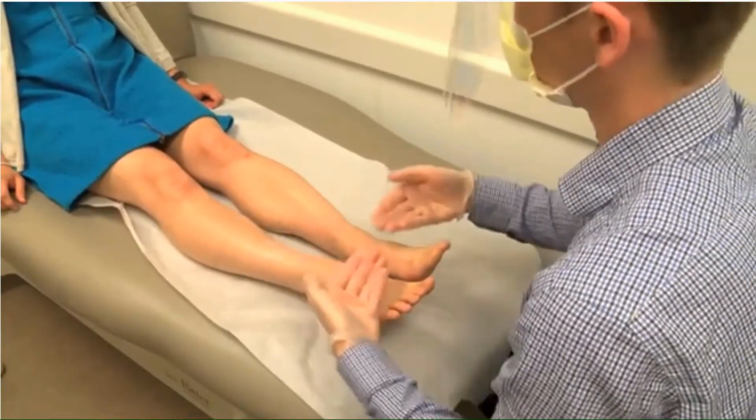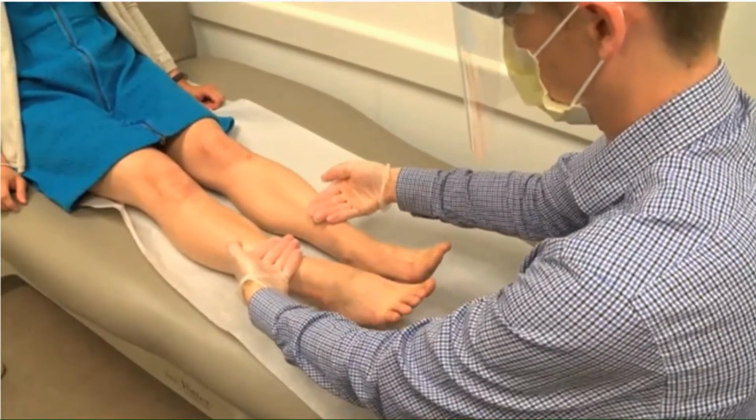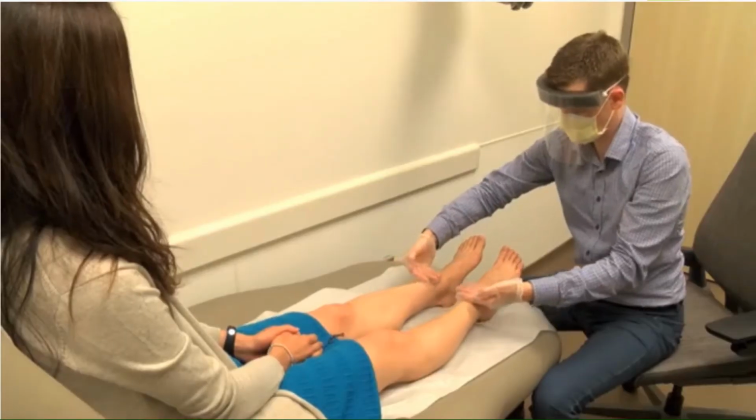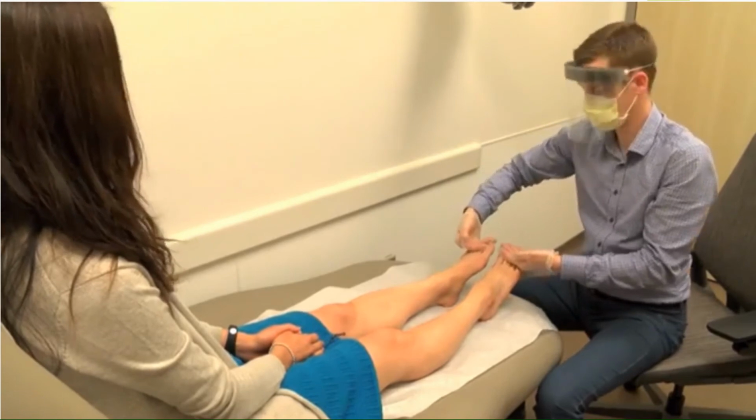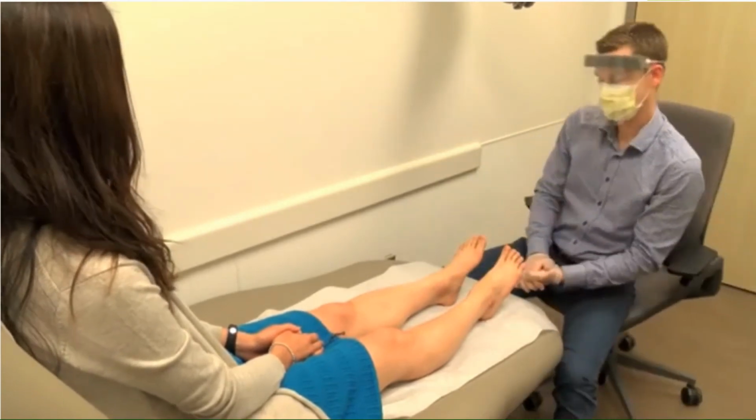Finally, using the backs of your hands, assess for any coolness in the feet. Monitor for any significant differences between the left and the right feet. If weather conditions are cold outside, allow time for the person to warm up before performing a vascular assessment.